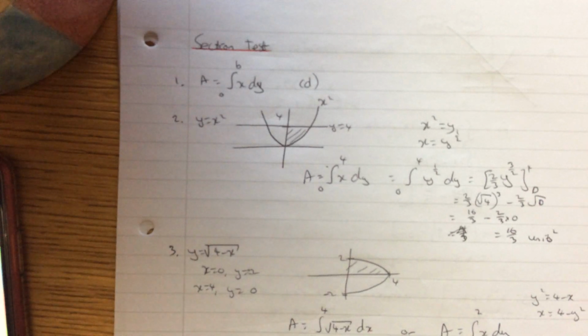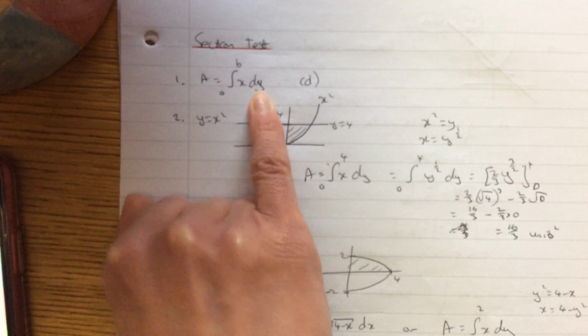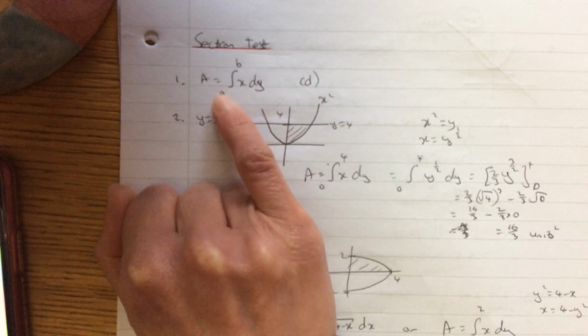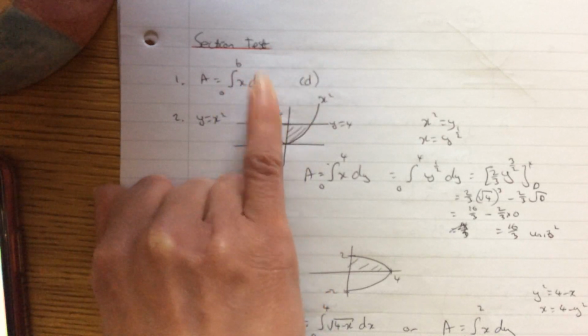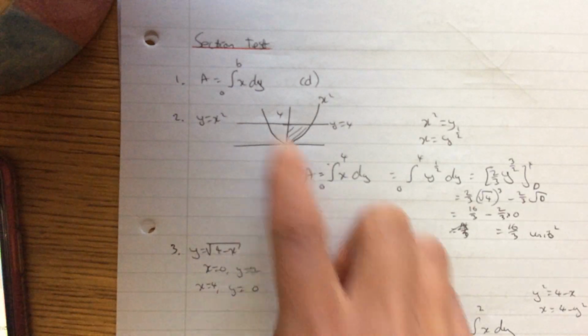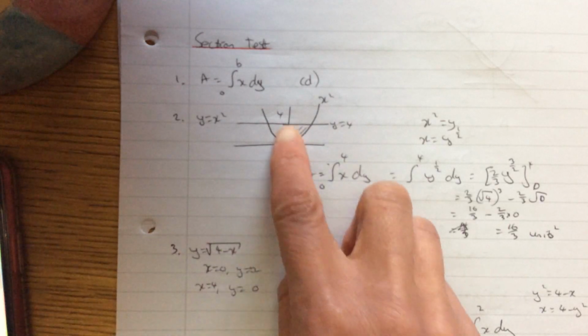Okay, so running through this section test, you can see there from question 1, it is hugging the y-axis, so it's dy, so what you're going to integrate. Look at the y-axis running from 0 to b, so if it's dy on the outside, it's x in the middle. Number 2, so it's just an x squared graph, the line y equals 4, and the y-axis is this wee bit in here.